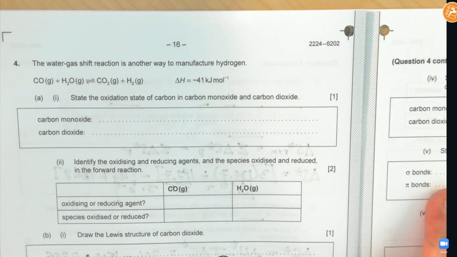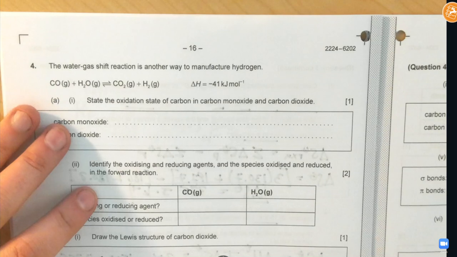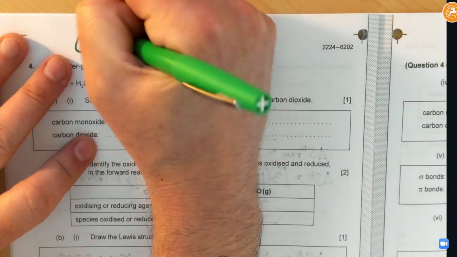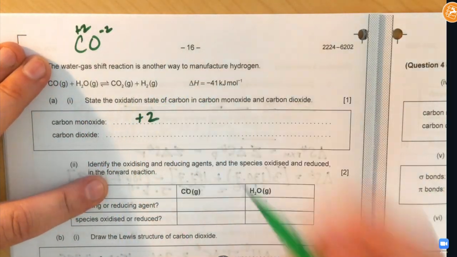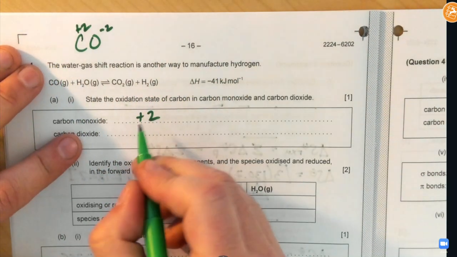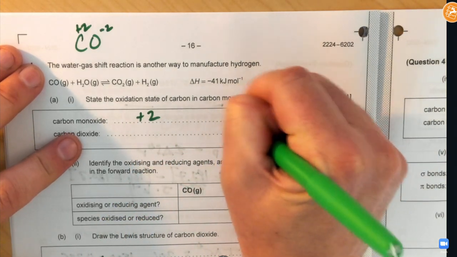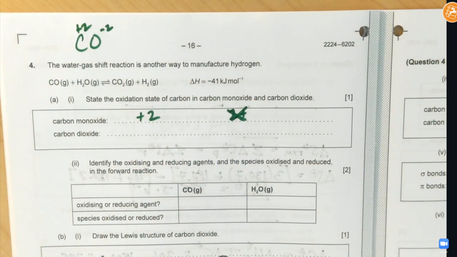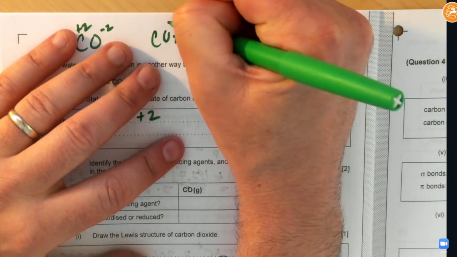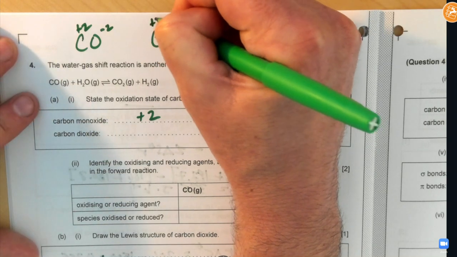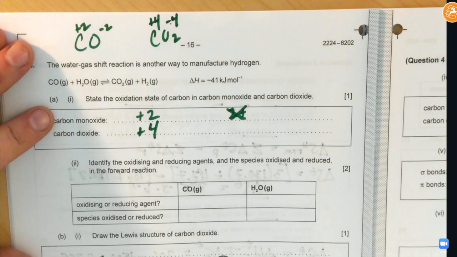The water-gas shift reaction is another way to manufacture hydrogen. State the oxidation state of carbon in carbon monoxide and carbon dioxide. Easy, easy, easy. So in carbon monoxide, it's CO. Oxygen is -2, so carbon's +2 there. Remember, you have to write the oxidation state as +2. If you wrote it as 2+, they're not going to give you the mark. Stupid, I know, but it is what it is. And in carbon dioxide, there are 2 oxygens, so we have 4 units of negative charge. So carbon here must be +4.